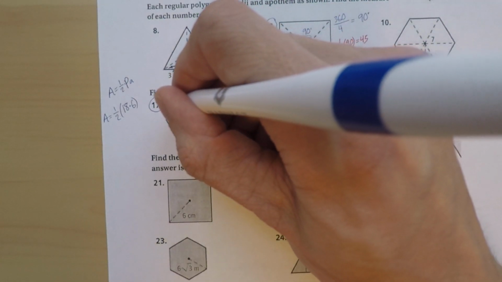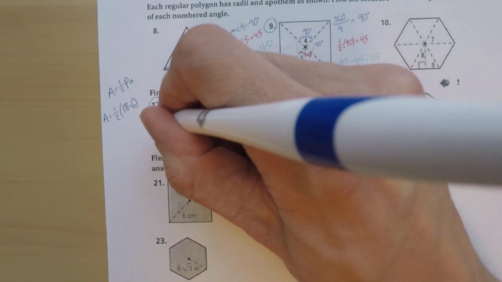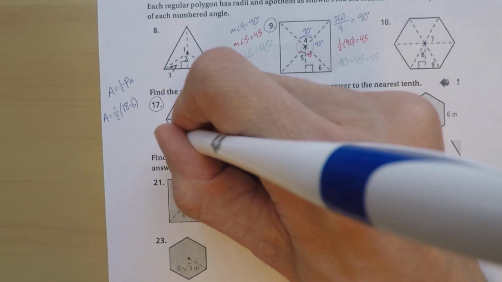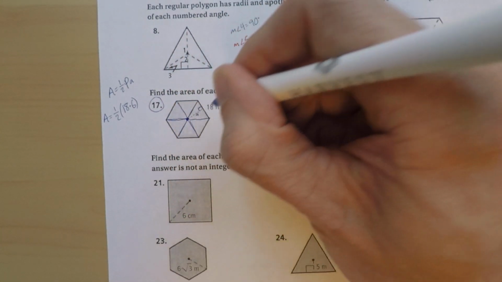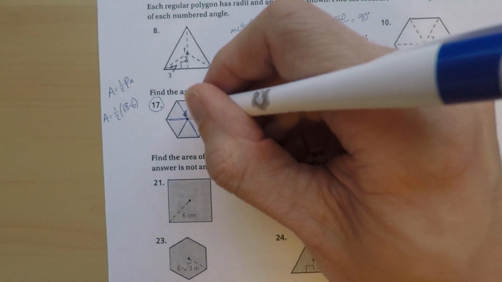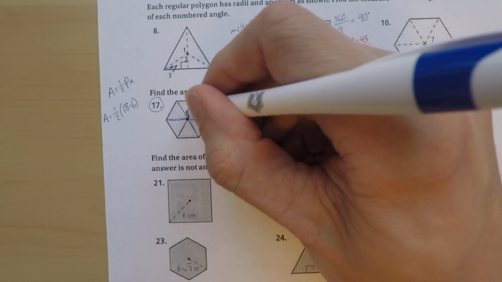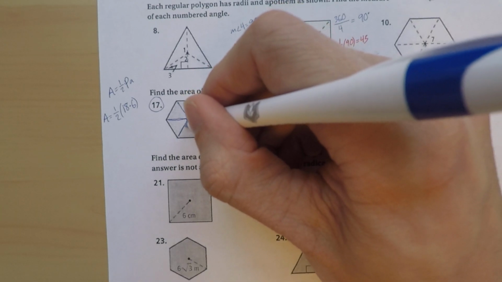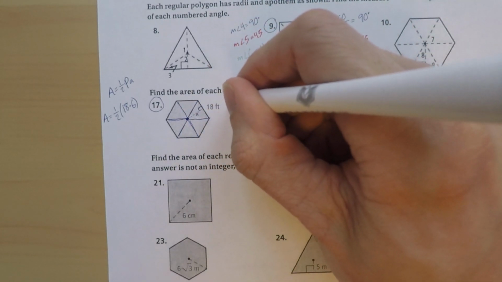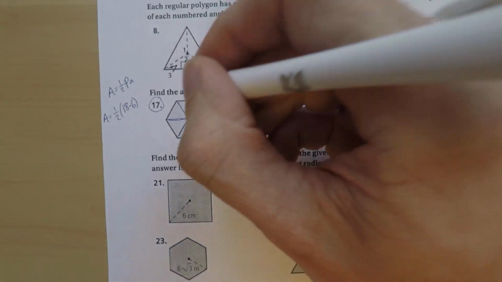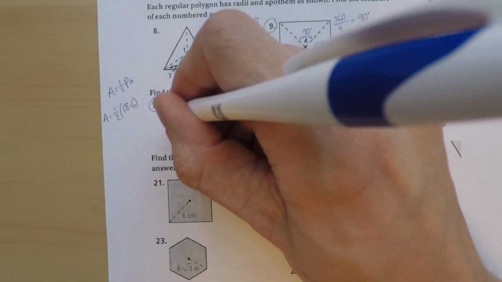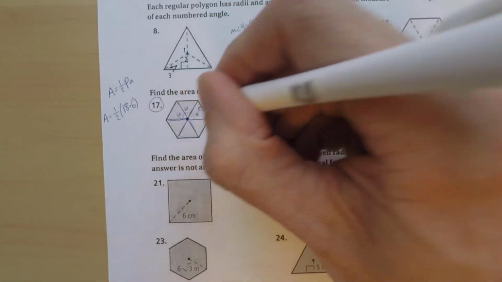If I were to draw in all my radii, what I would find is, I guess we'll draw all of them. If I were to divide 360 by 6 to find the measure of each of these angles, I would get 60 degrees for the measure of any one of these angles, 60, 60, etc.